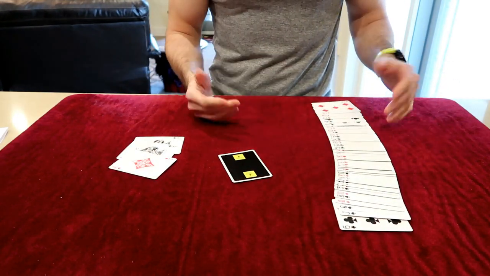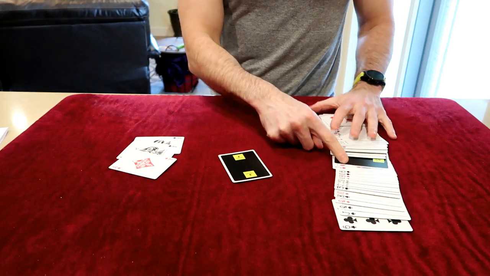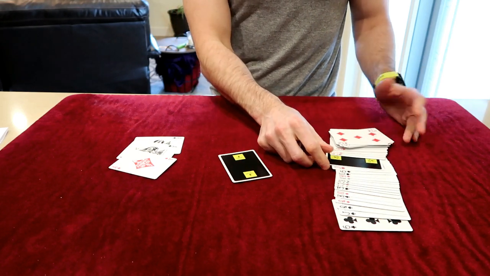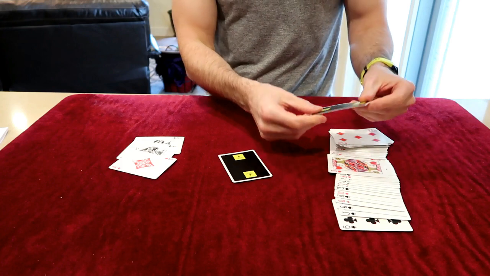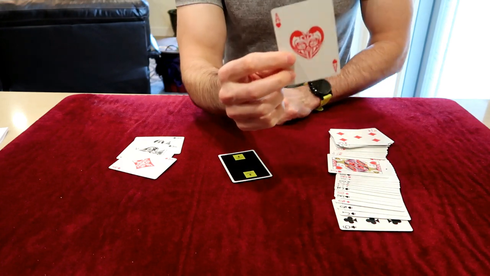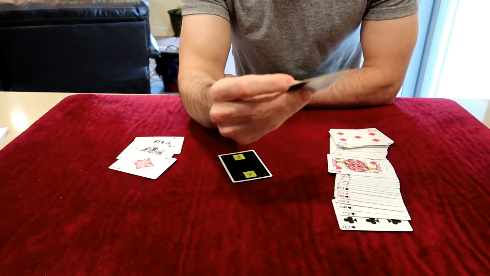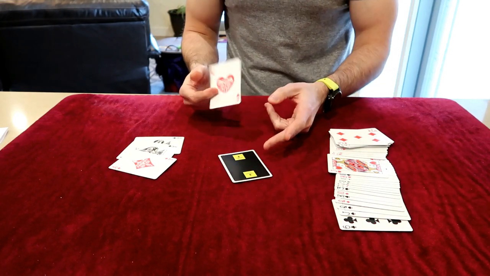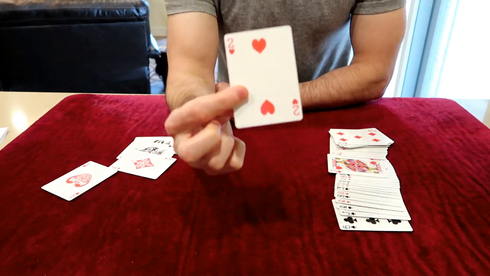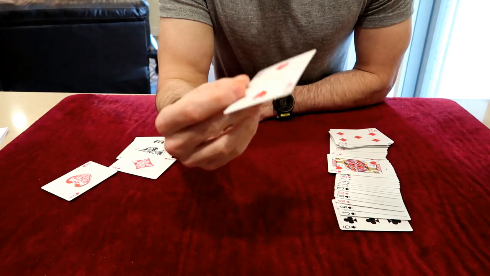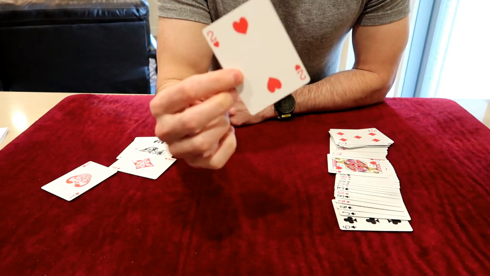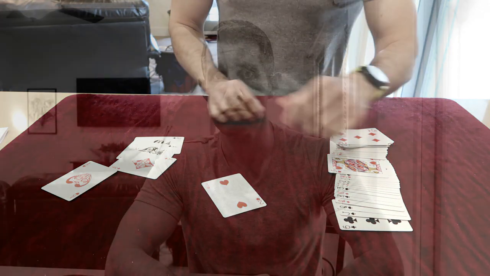And they're going to say yes, and you're going to be like, wow, that's interesting. What was your card? For the first time, they're going to tell you, I think it was like a 2 of hearts. So then you're going to say, okay. You turn this one over, and this is actually the ace of hearts. So you say, oh, if that's the ace of hearts, then what's this? And of course, that's going to be their 2 of hearts. And that is solution number 1.